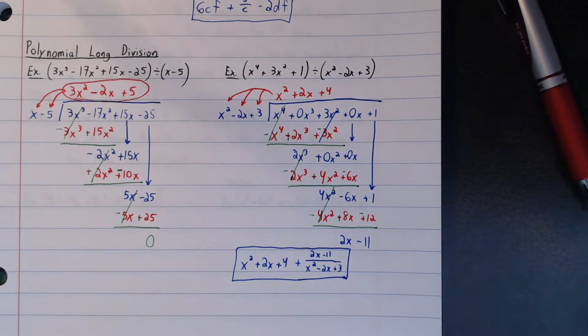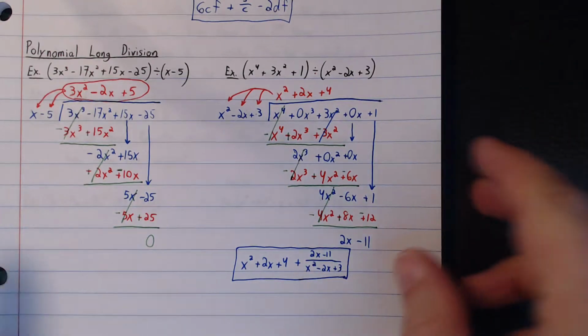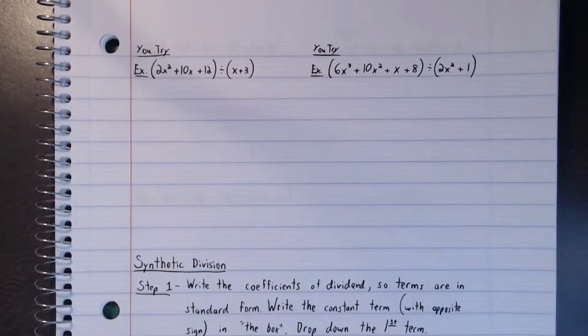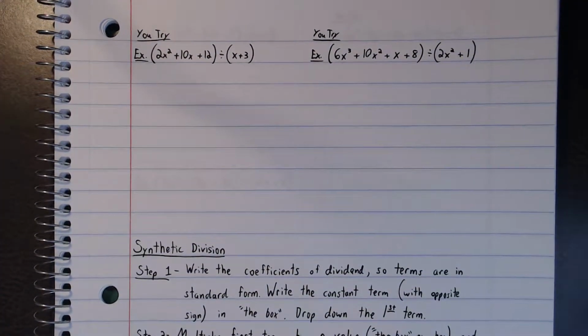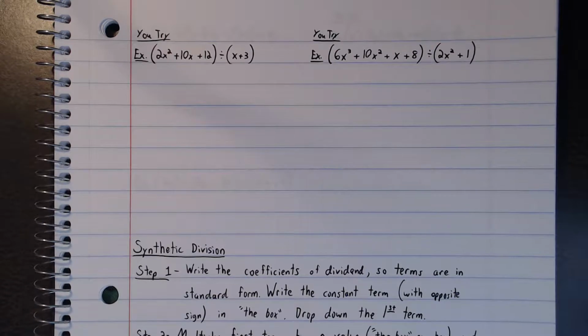Okay, so there's a couple examples for you to try. Okay, pause the video and resume it when you're ready to check your work. Alright, let's check out how you did with these two problems.